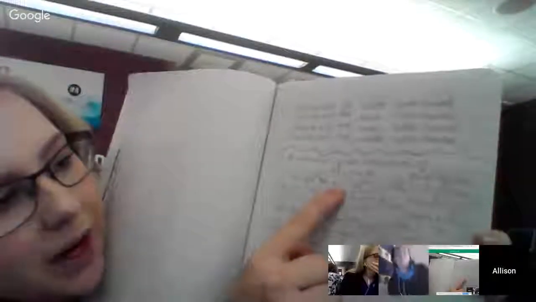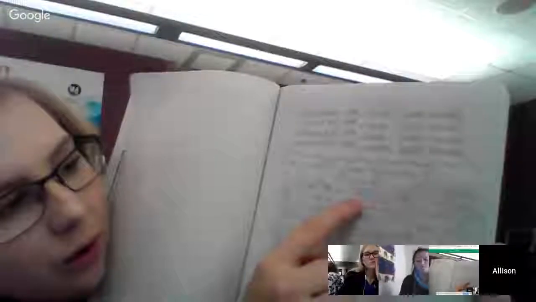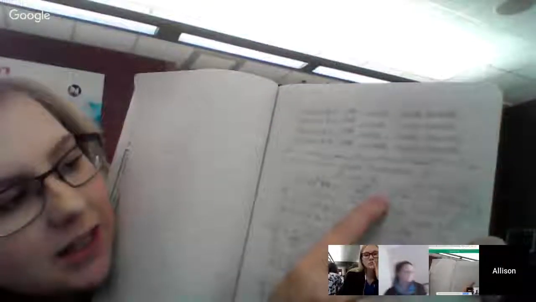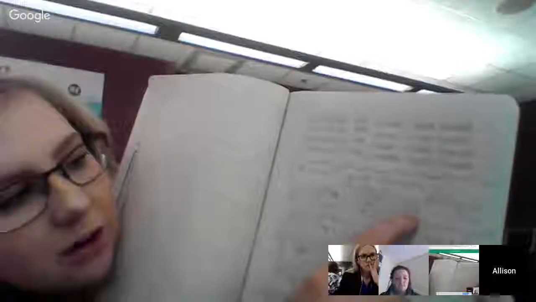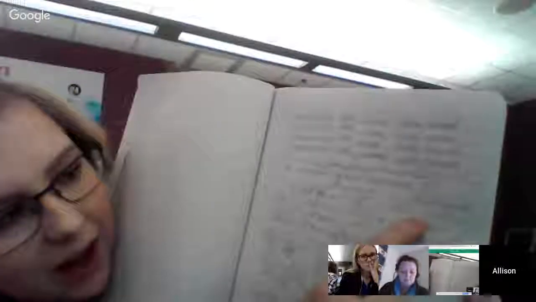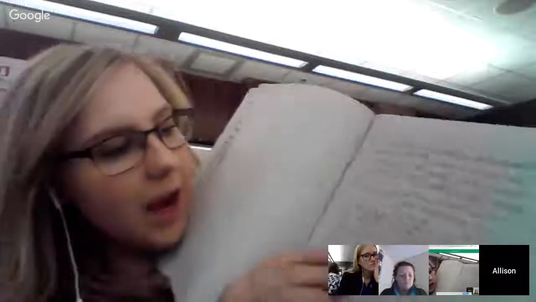And then we multiplied that by 4 nanometers over 1 base pair, and then times 1 meter over 10 to the 9th nanometers. And that equals 0.05 meters.